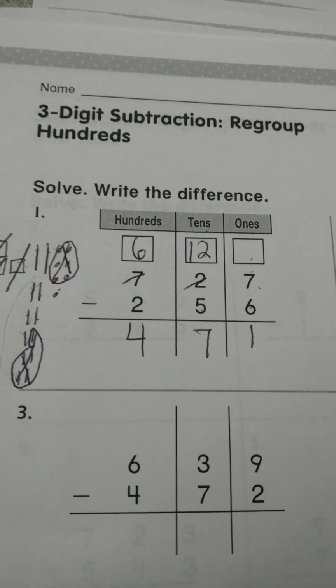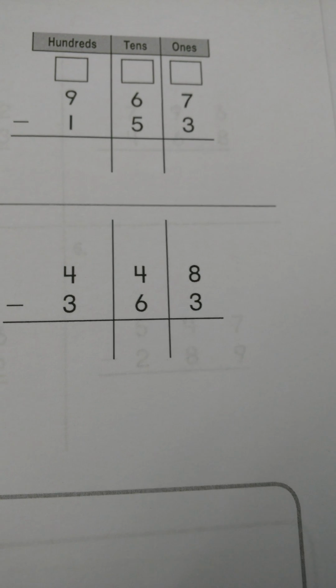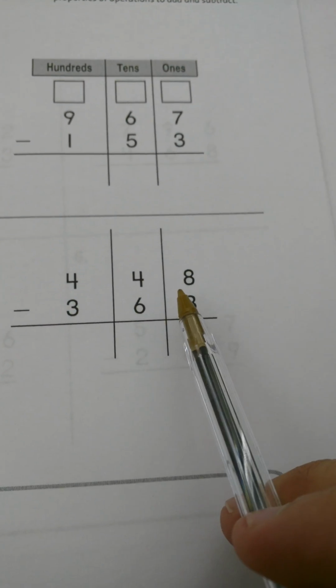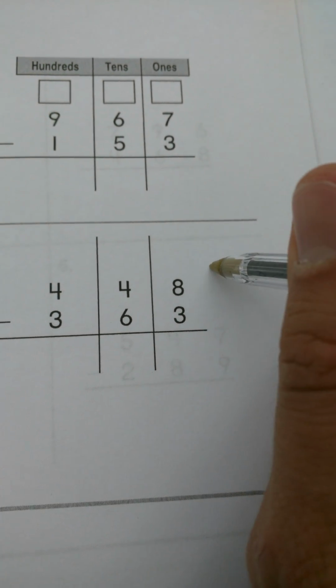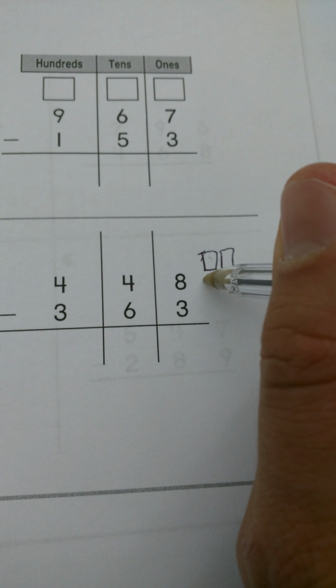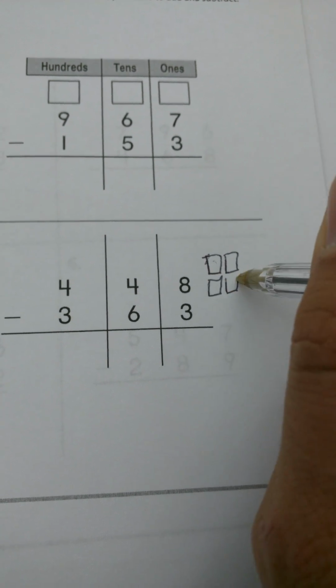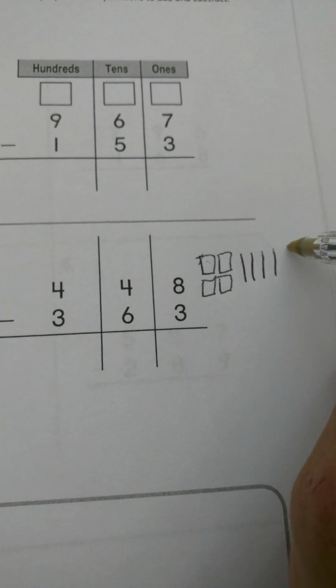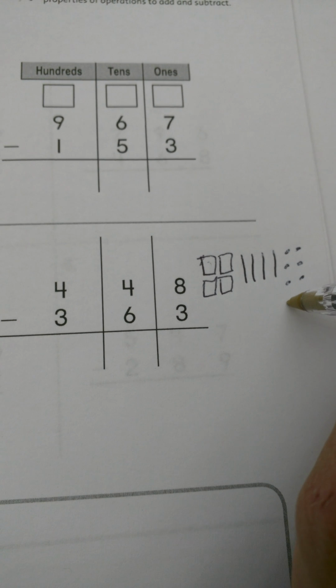We'll do one more problem real quick. Let's go ahead and look at number 4 down here. It says 448 minus 363. So I need to draw a picture of the larger number on top. 2, 3, 4 hundreds, 4 tens, and 8 ones. 5, 6, 7, 8. All right.